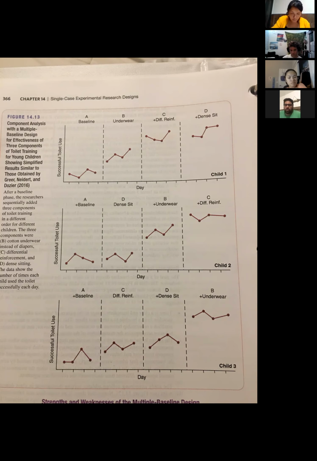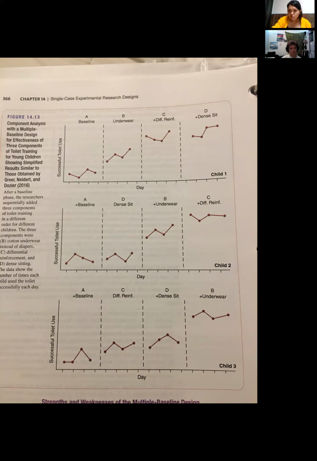So doing something like this one here, and then highlighting one of the sections that just has the same as the baseline, showing that one component of that complex therapy has absolutely no effect whatsoever. You see, like right there on the first one, how underwear is really low compared to the underwear on the third one.